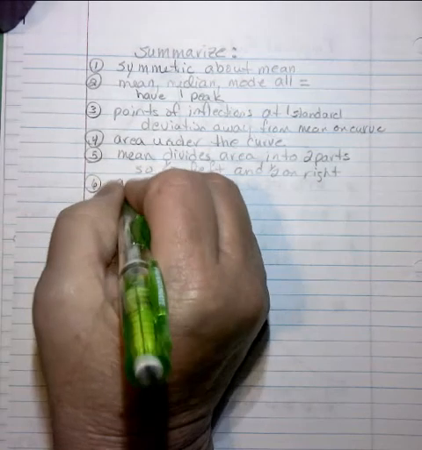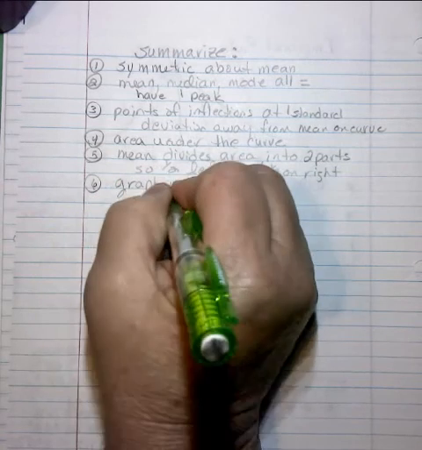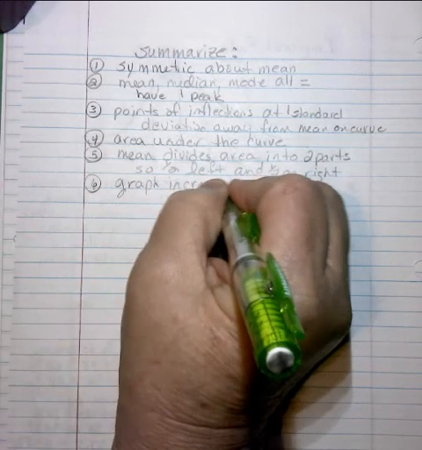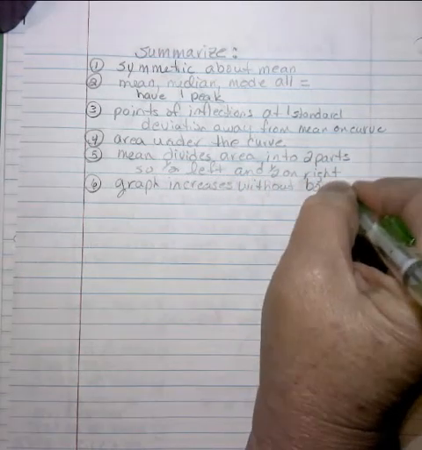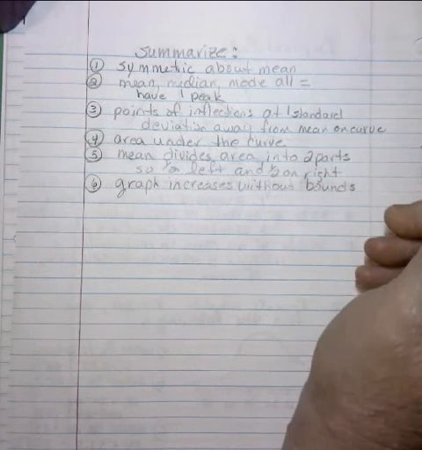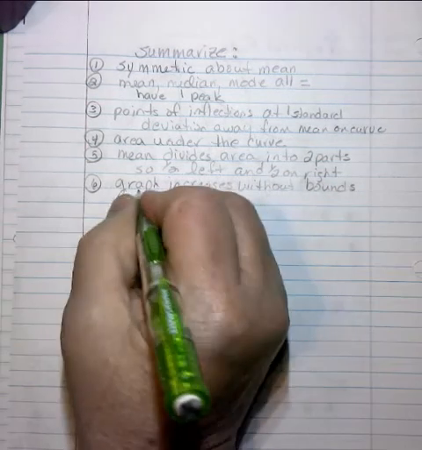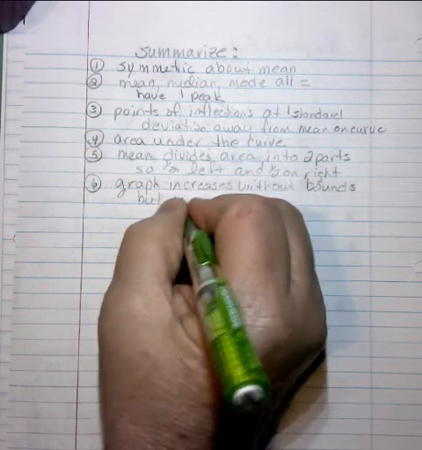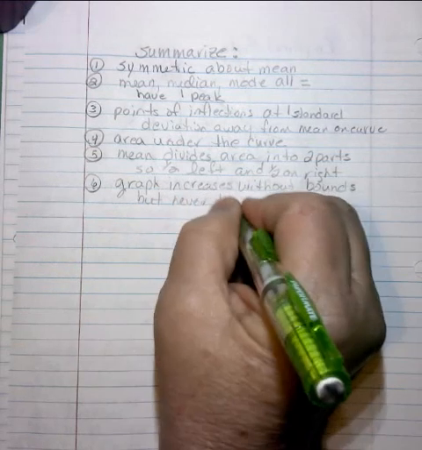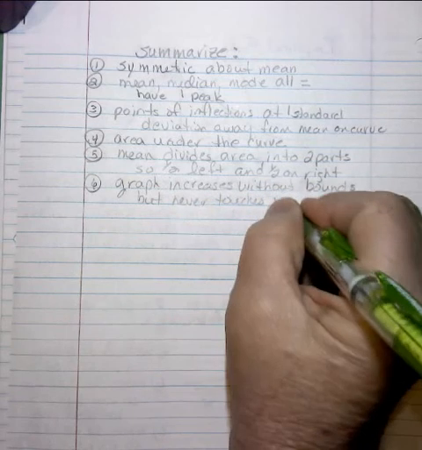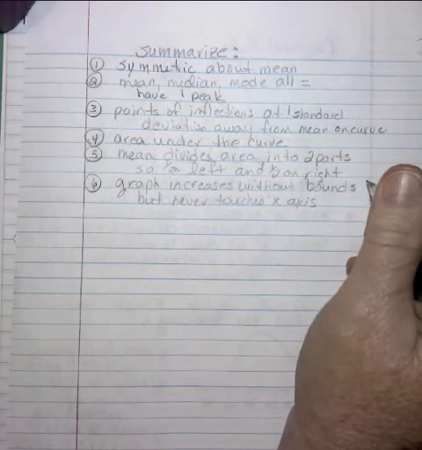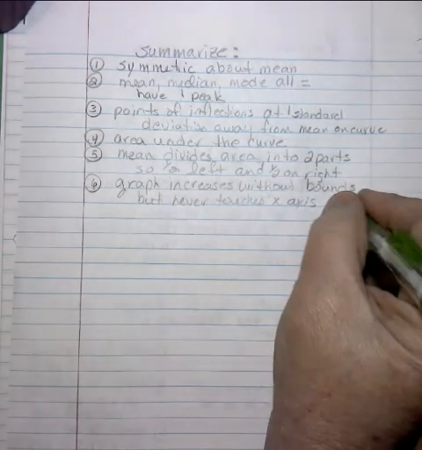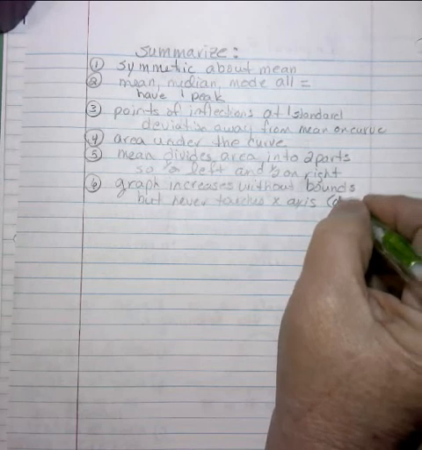We know that the graph increases without bound. In other words, it goes on forever and ever, but it will never touch the axis. And that also means on the left side as well, it decreases.